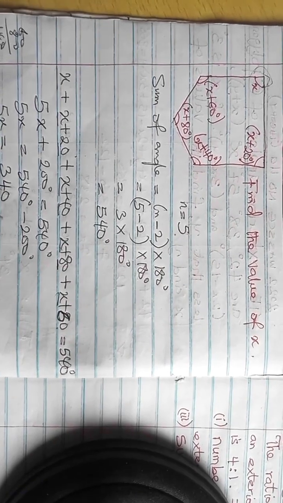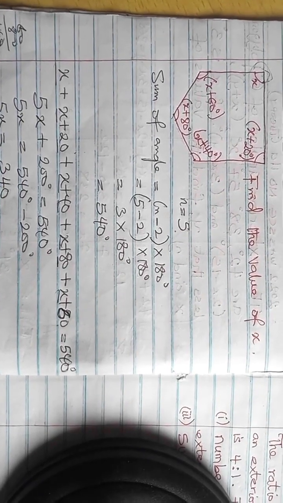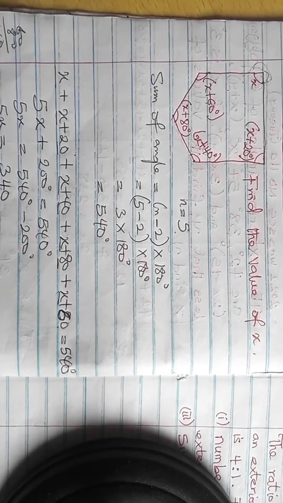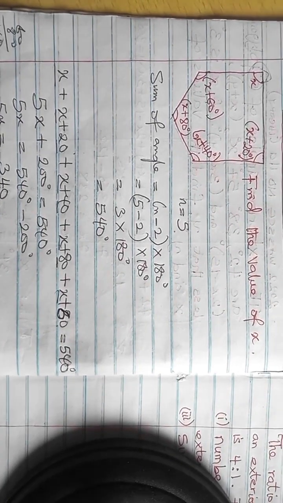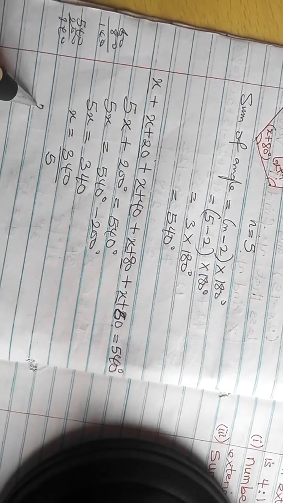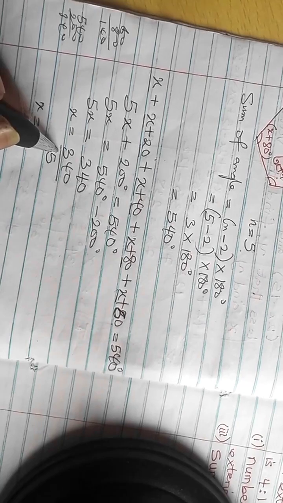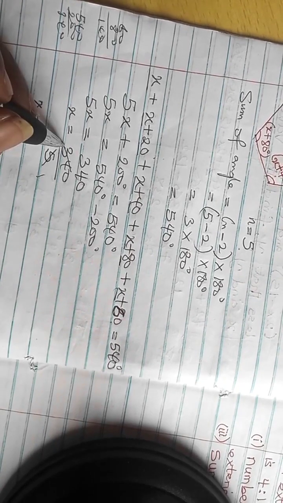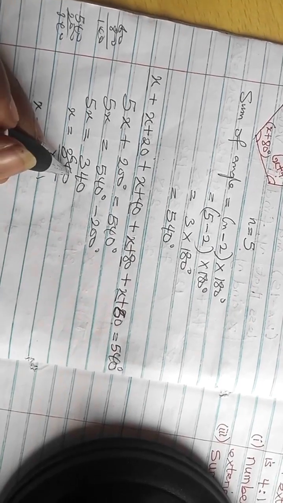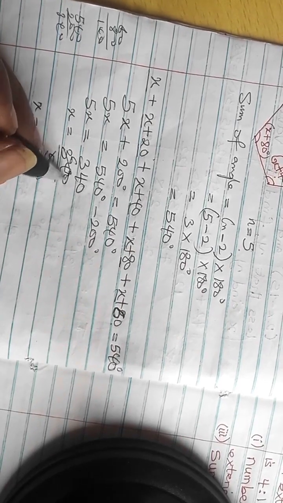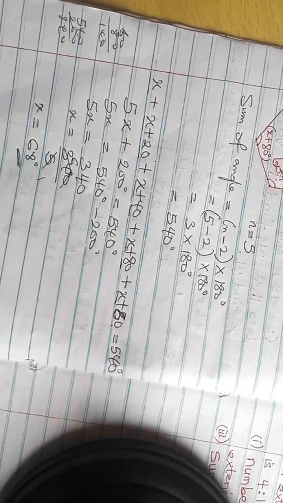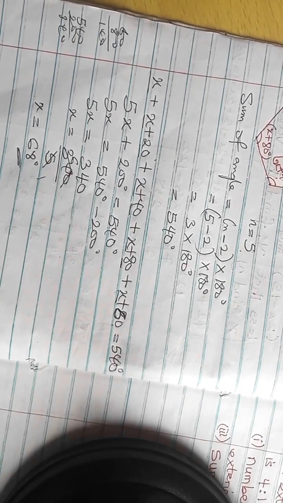340. Now let's divide both sides by 5. x will now be equal to 340 over 5. And from here, 5 into 34 is 6, remainder 4. 5 into 40 is 8. So that means the value of x will be equal to 68 degrees.